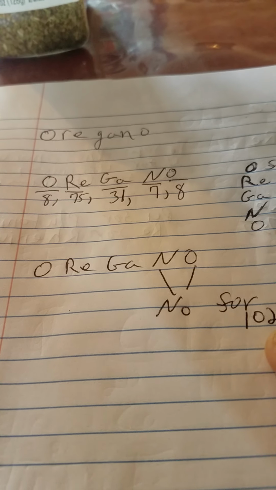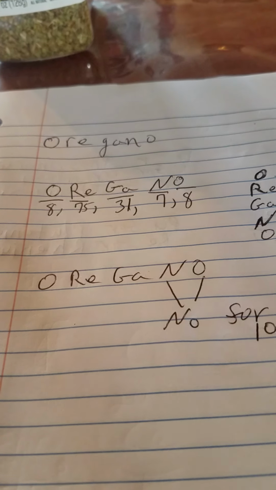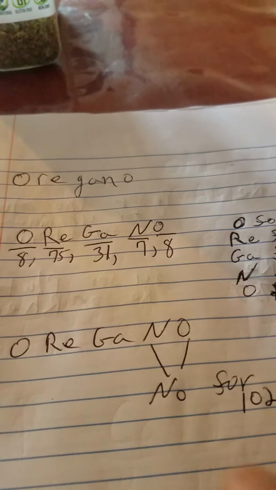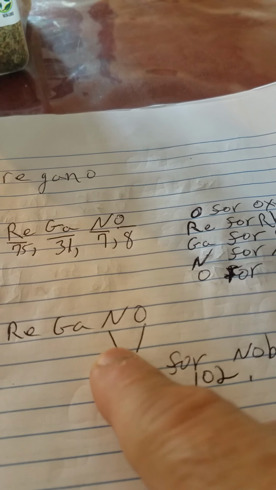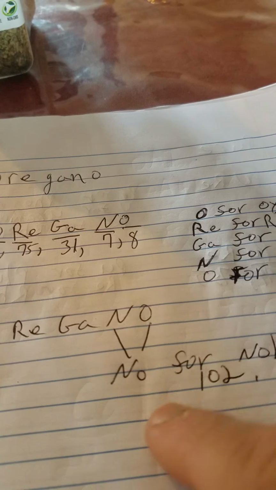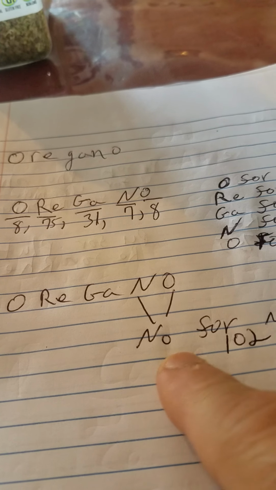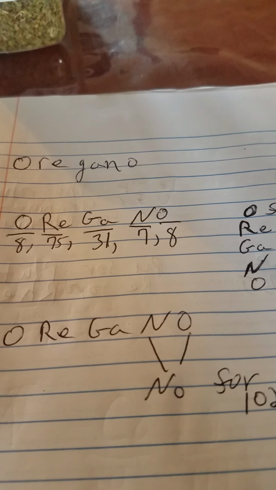You go to your periodic table of elements and go to 102, and you see a capital N and a small o. So you don't have to use nitrogen and oxygen. You can use the capital N and make the O a small o, and you have nobelium. So that part can be changed.